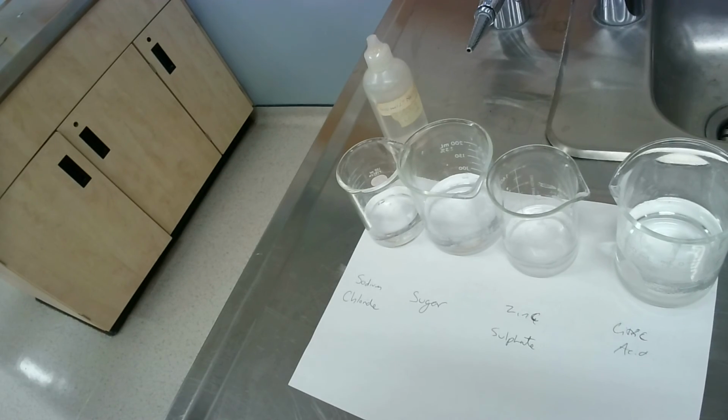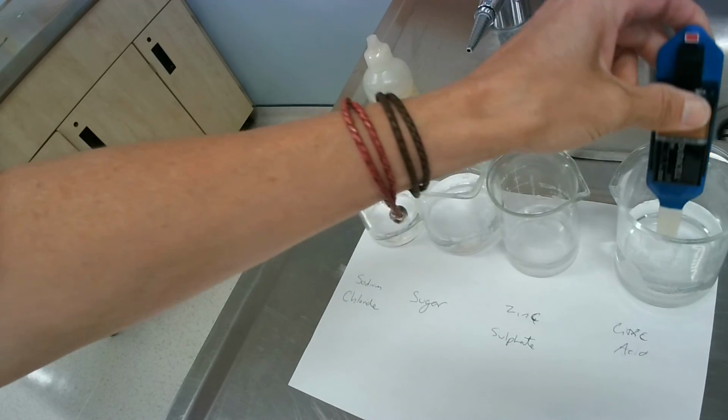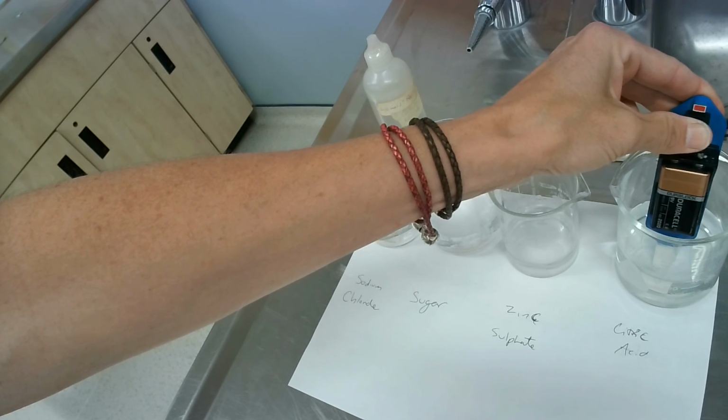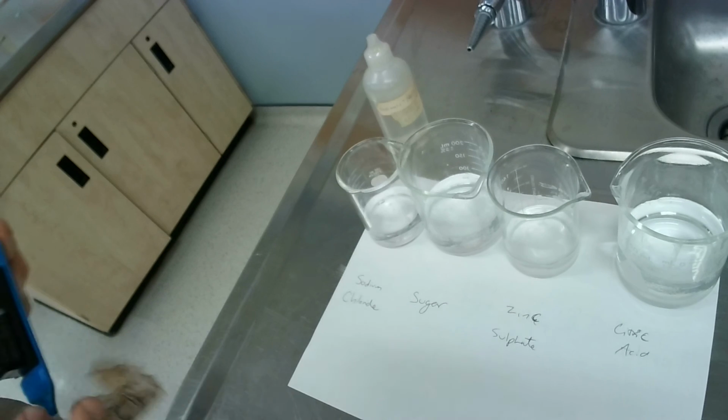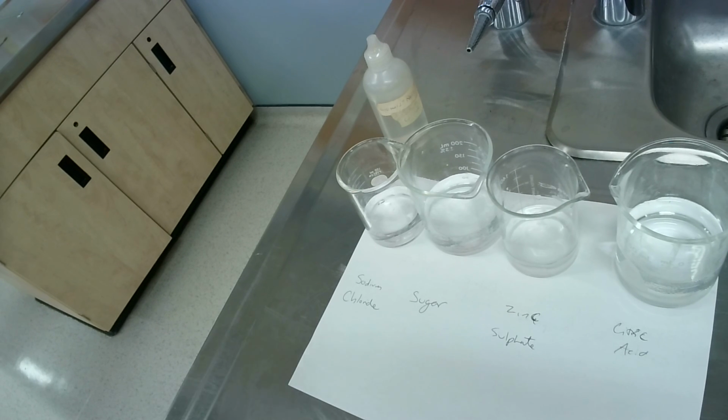And then the last one we're looking at here is your citric acid. Okay, and that one did not light up, okay? All right, so fill in your chart there, and you're done with the conductivity.